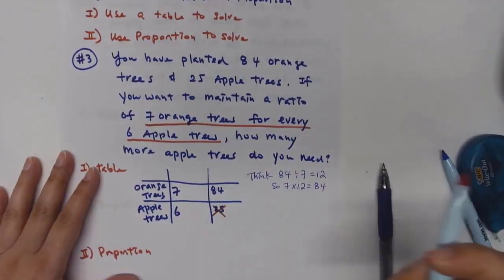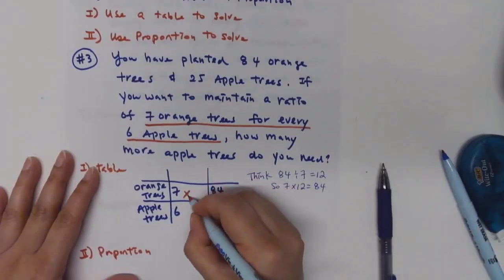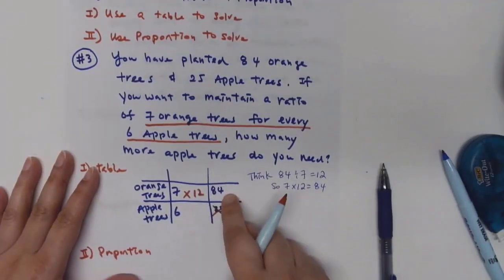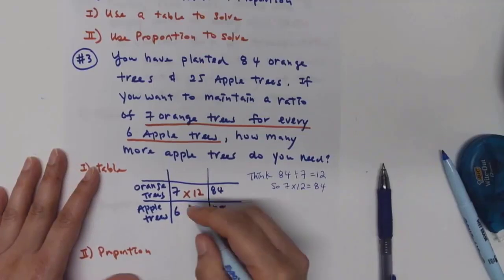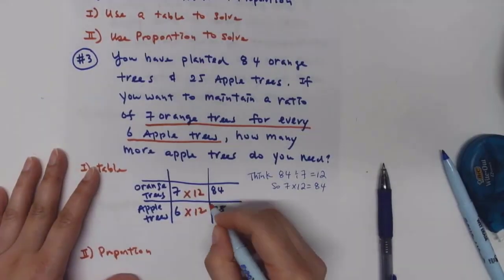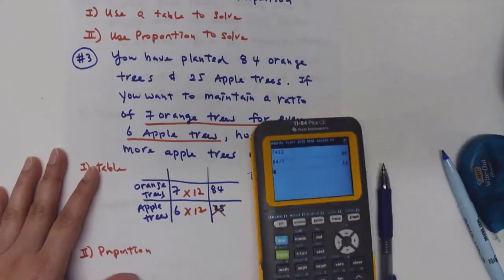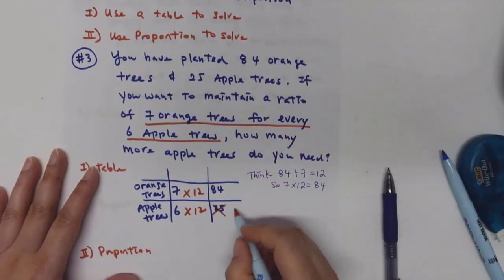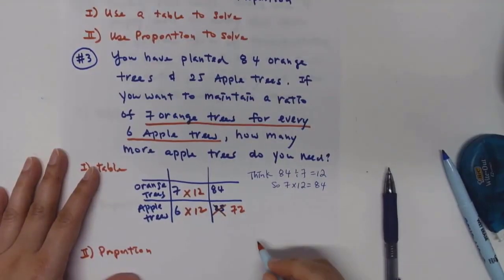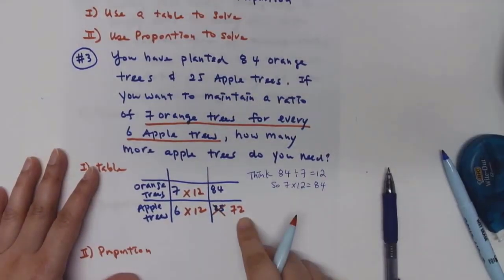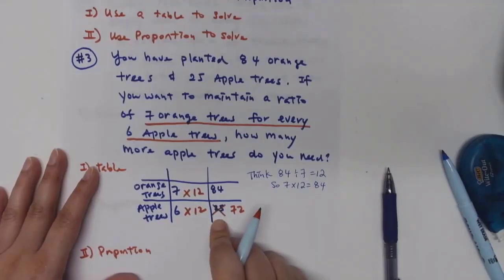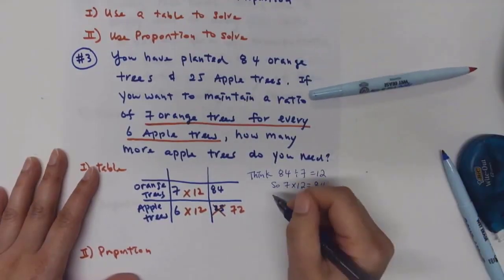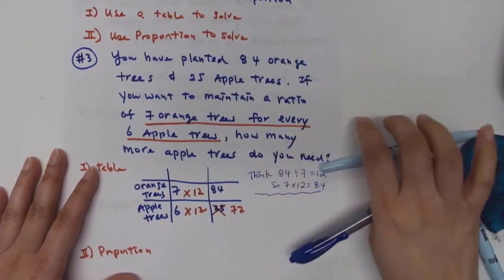I can say, and I'm using a different color, 7 times 12 will get me to 84, and I'm going to do the same with my apples. Times 12, 6 times 12 is going to be 72. The total number of apple trees I need is 72, but I already have 25, right? So I would also have to calculate how many more apple trees.